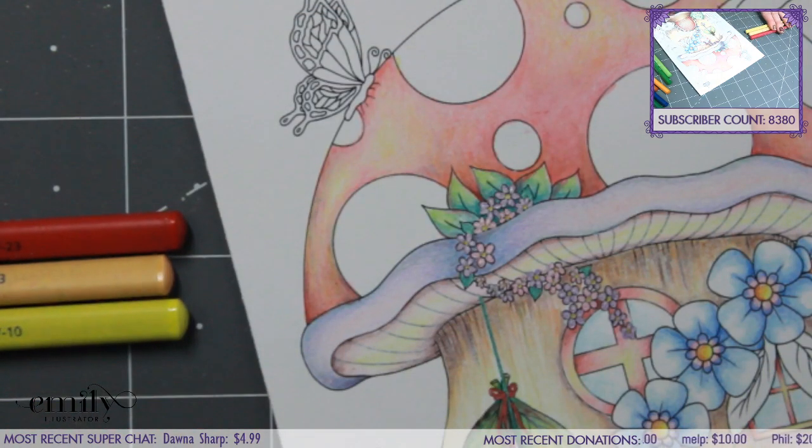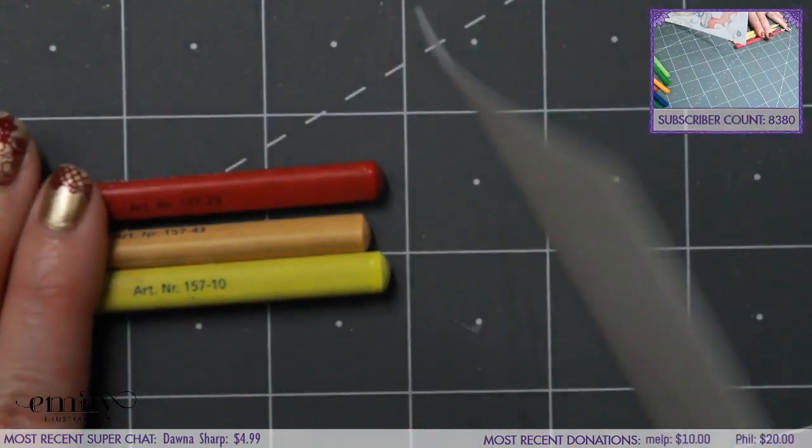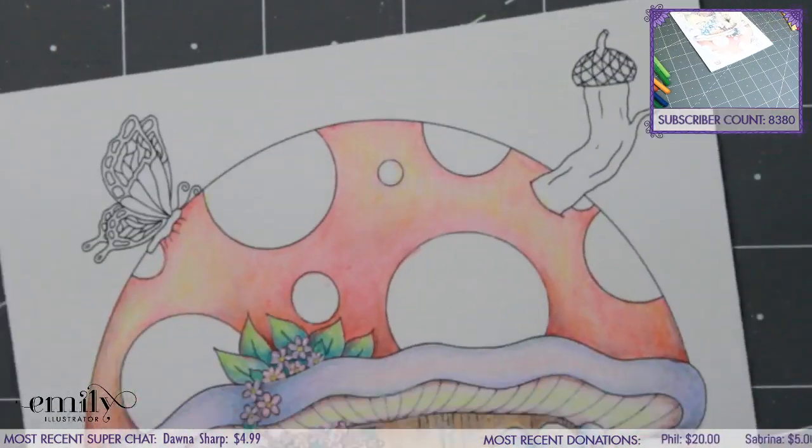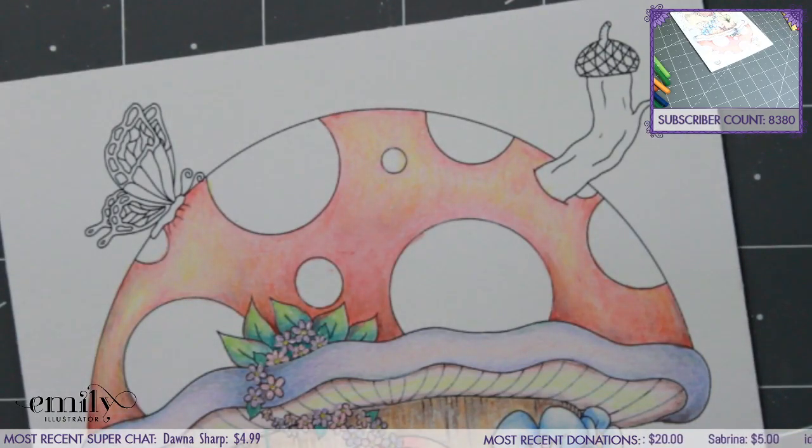Oh, well, it would help if you could see those. 23, 43, and 10. There you go. I have trouble printing from my laser printer and sticker paper. Yeah, I have sticker paper. And that's actually what I did those flowers I just showed you on. It was like a test thing.